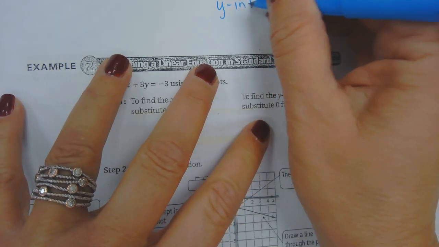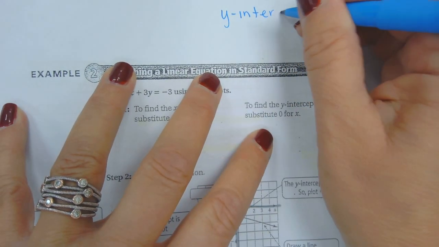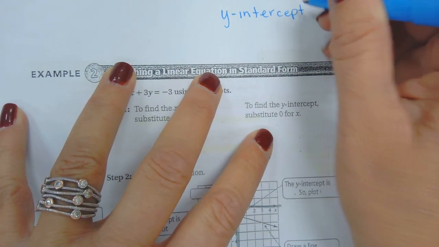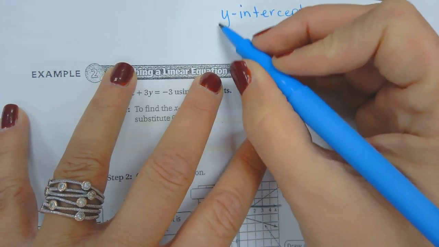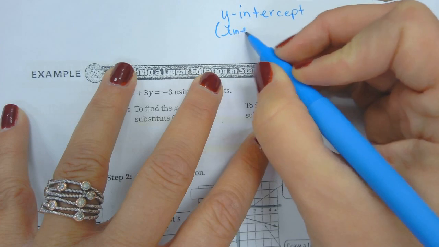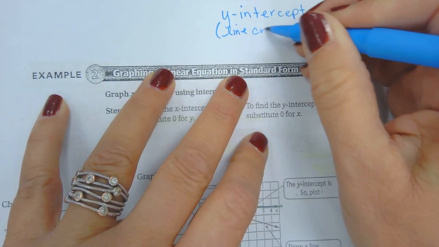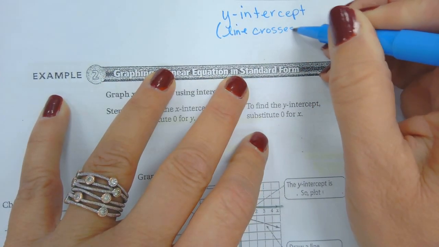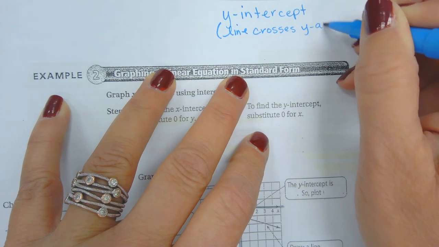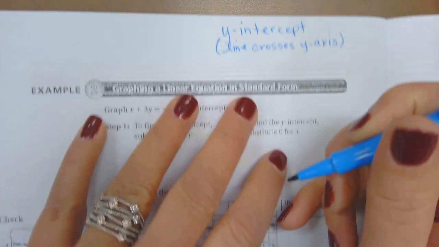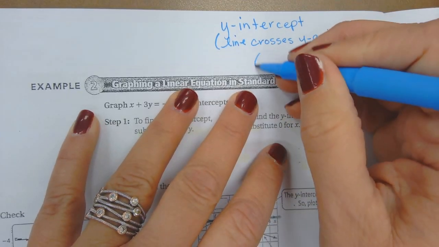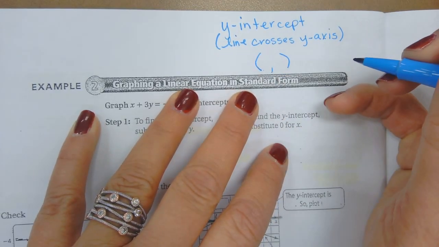What does that mean? Yep. It's where the line crosses the y-axis.